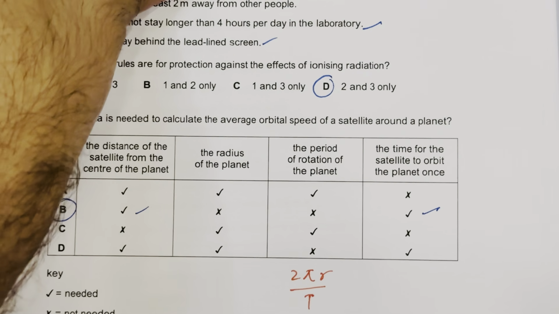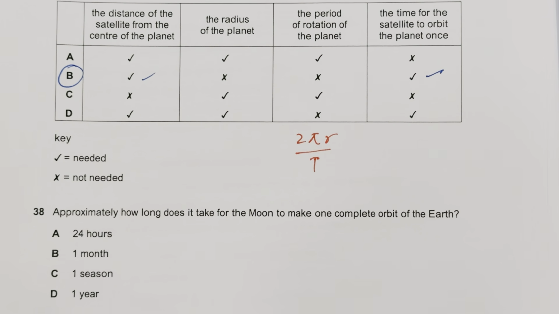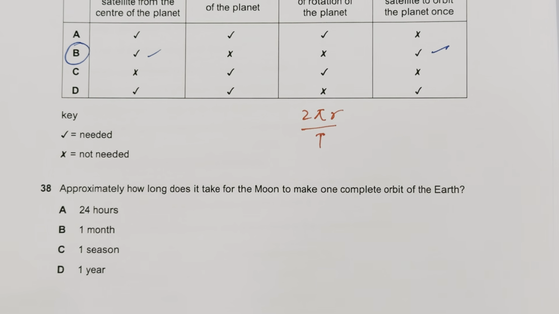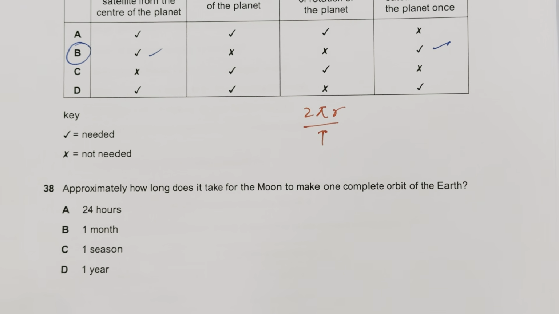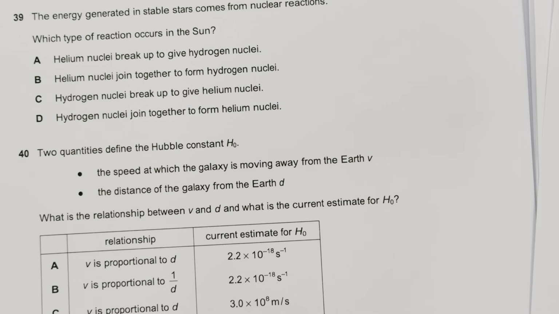Moving to question number 38. Approximately how long does it take for the moon to make one complete orbit of the earth? We know that it takes almost 27 point some days, so we're going to choose 1 month as our answer, that is nearest to that. Okay, moving to question number 39.